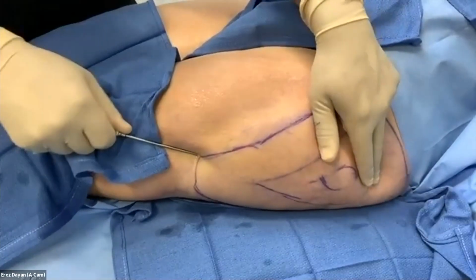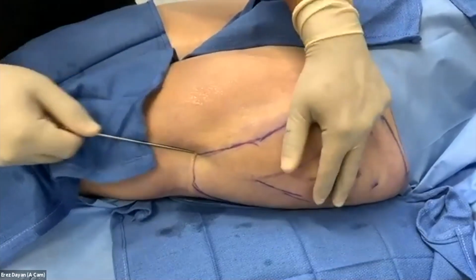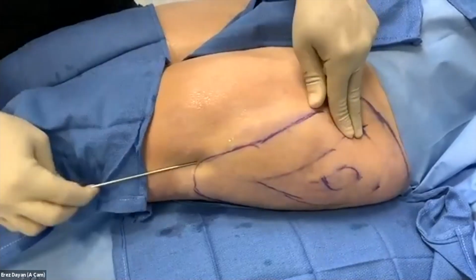You feeling that at all? Just pressure. Yeah, so usually patients do pretty well. I have it pretty well filled.